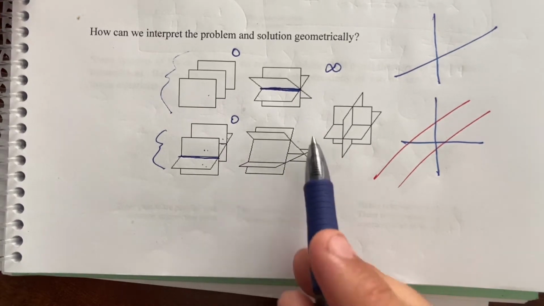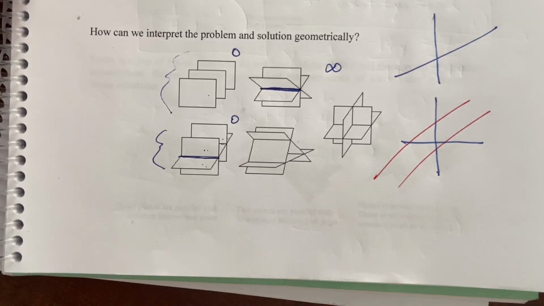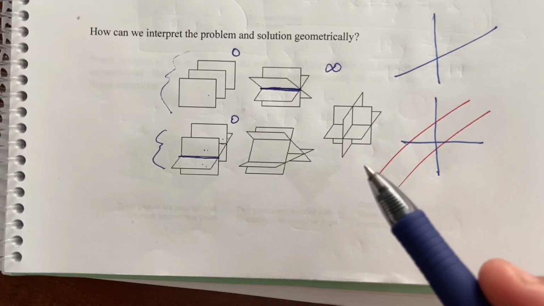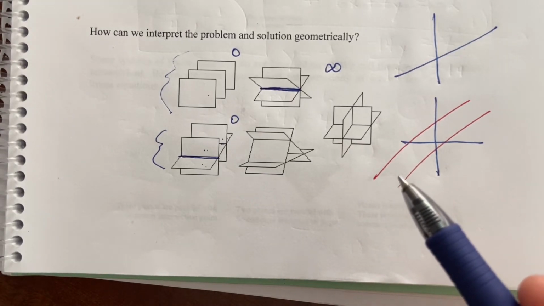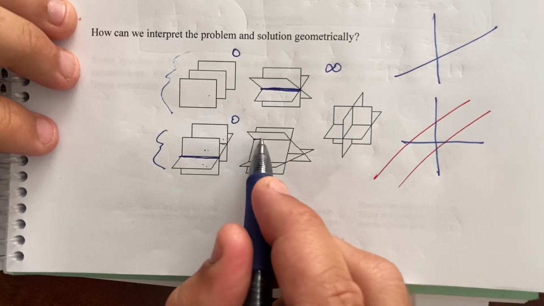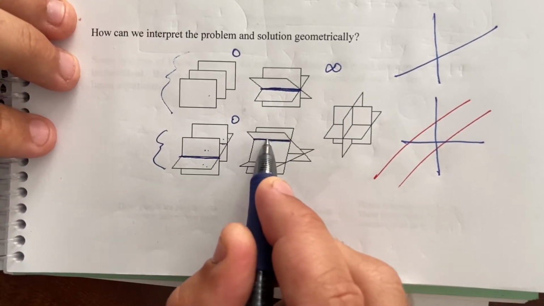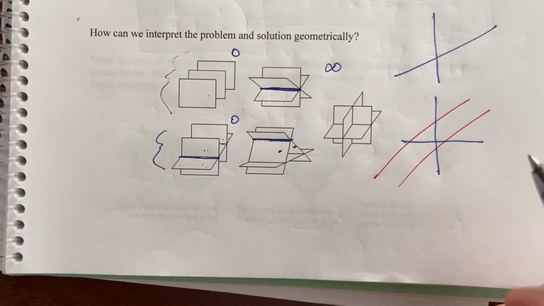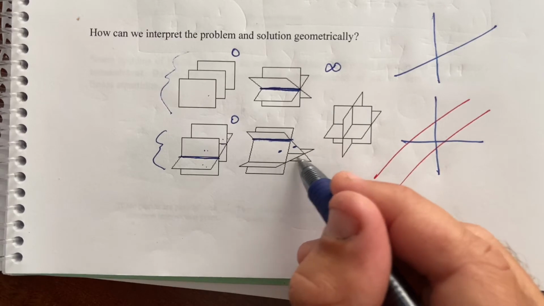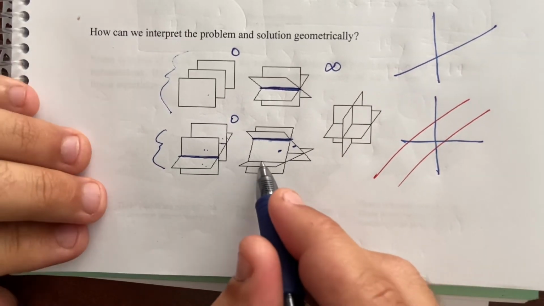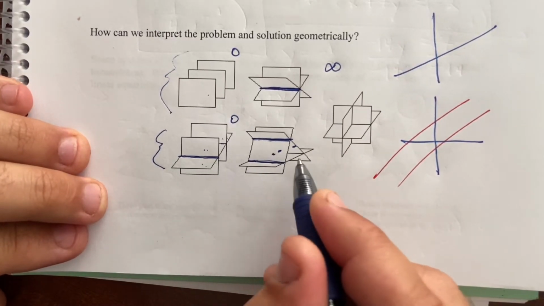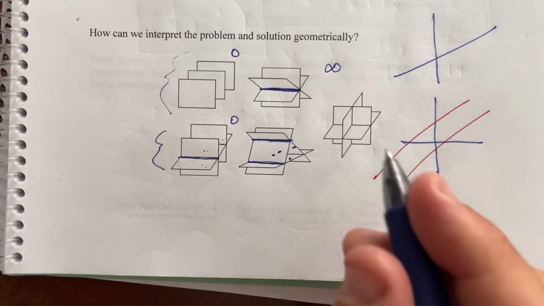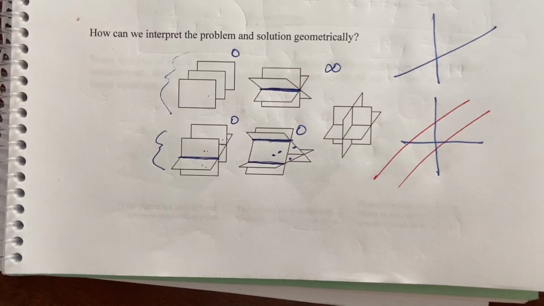This orientation, another kind of interesting configuration of 3 planes. A solution has to be on all 3 planes at the same time, and there is no such point, right? These infinitely many points are just on these 2 planes, right? This plane is not involved at all. And then this line involves just these 2, and this plane over here is not involved at all, and so on and so forth. This would actually have 0 solutions.